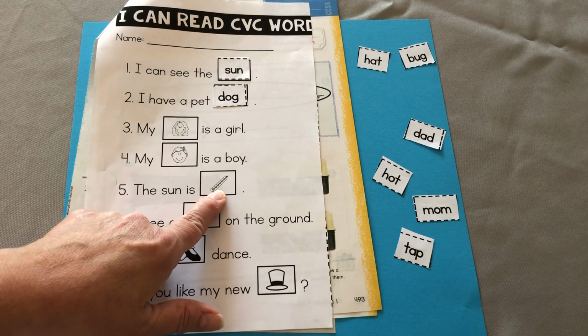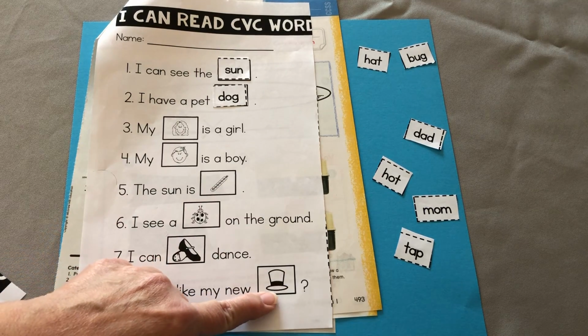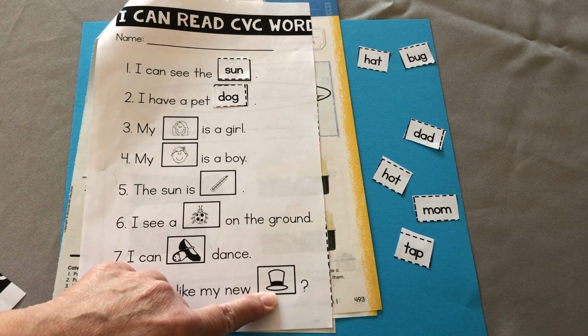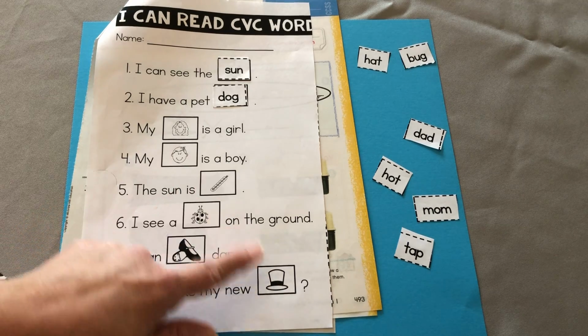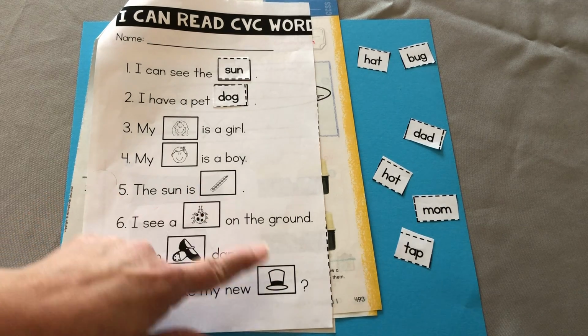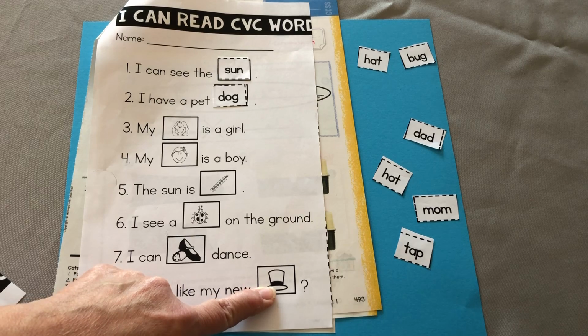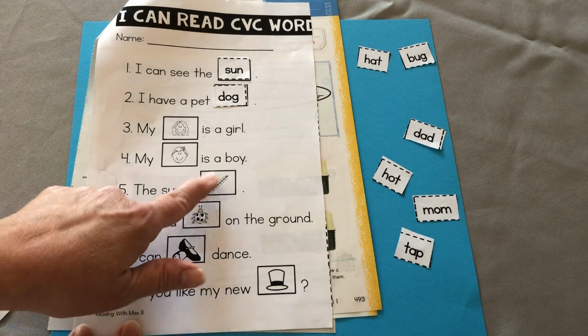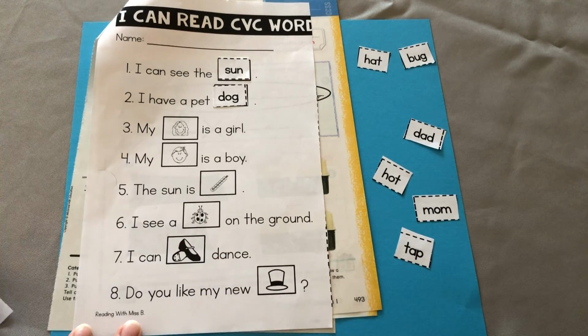I would be very careful with hot and hat. They sound very close to each other. They both have H at the beginning and T at the end. So it's going to be the vowel in the middle that's different. Hot, hat. Okay?